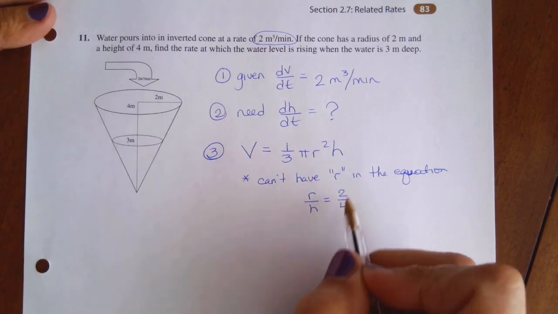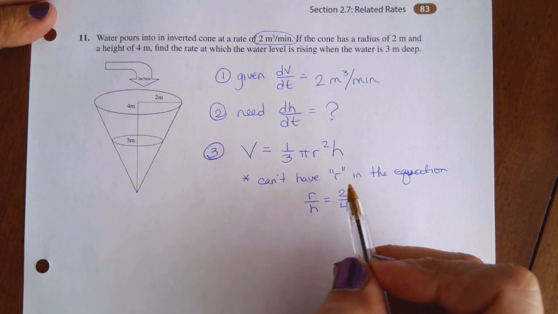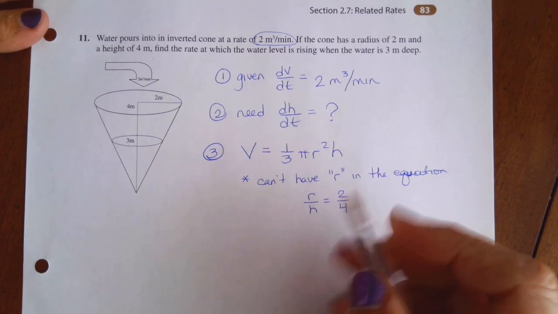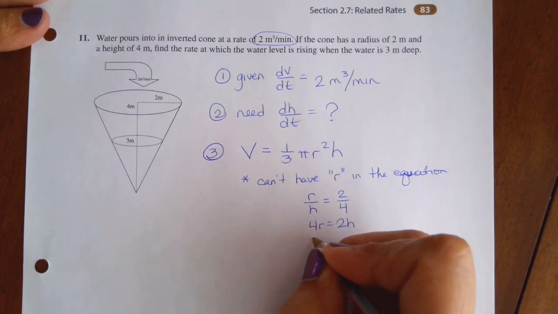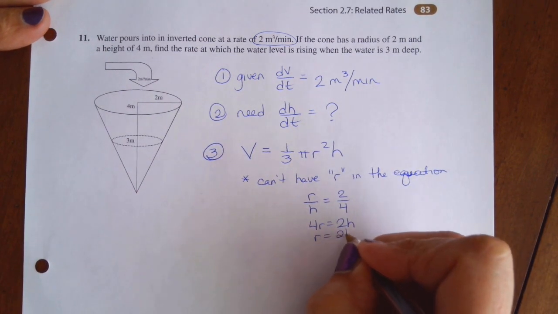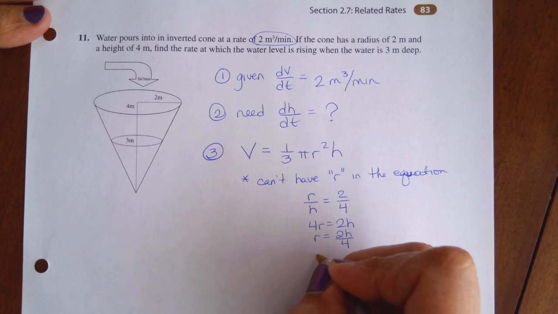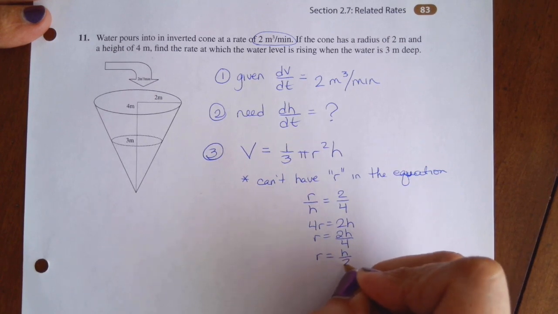All right, so now I can cross multiply, and remember I want to solve for R. So this would be 4R equals 2H. So R equals 2H over 4. So that means R is H over 2, okay?